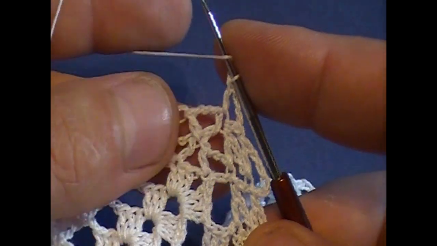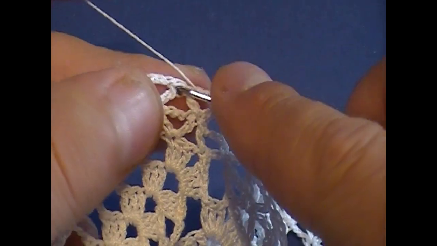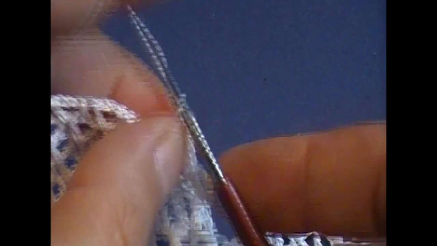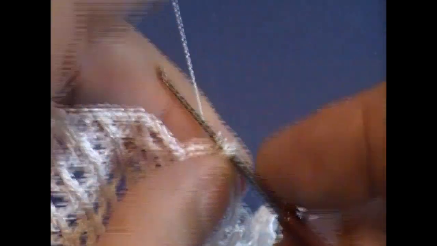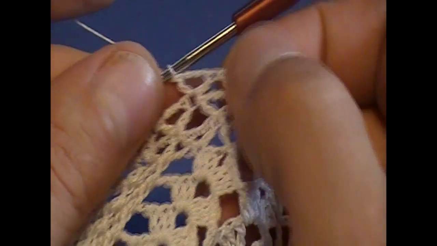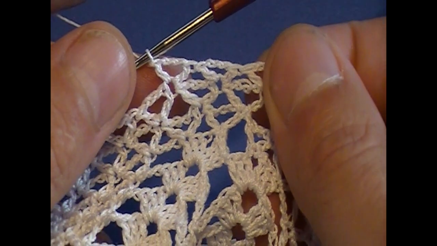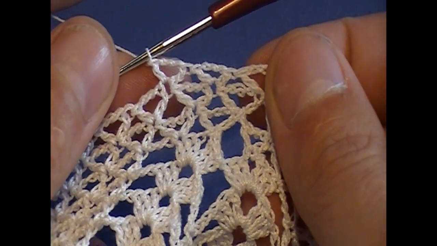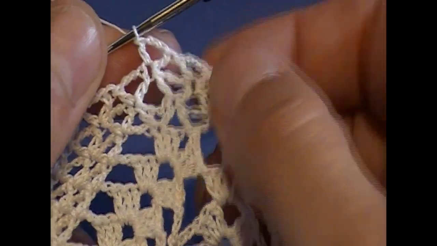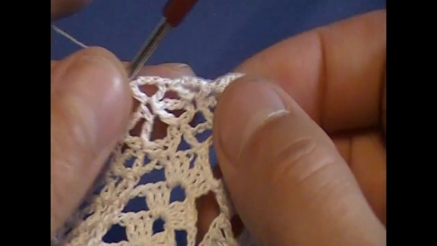Again skip next double crochet and into the next we'll work again double crochet, chain 3 and one more double crochet, and again we will repeat this pattern throughout round number 21, and I will meet you at the end of this round to show you how to work our last round.